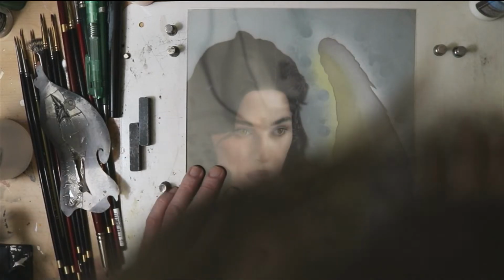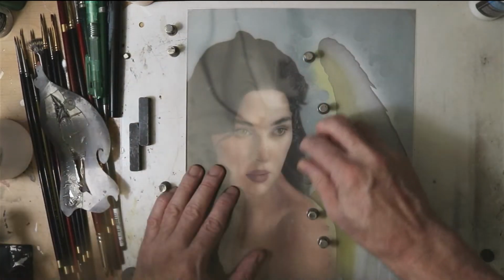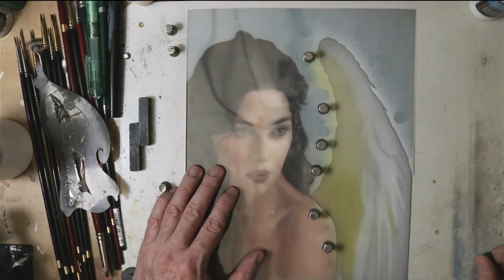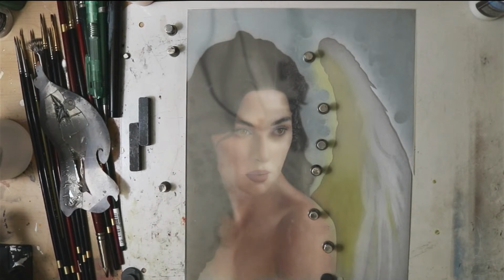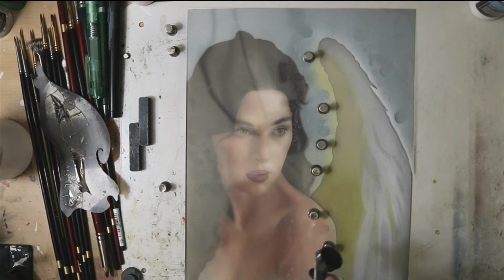Let's make this happen. So I gave it some time to dry, right? That's important. Put this right on the edge. All right, here goes sepia. Now, I'm going to pay attention to what I'm painting.